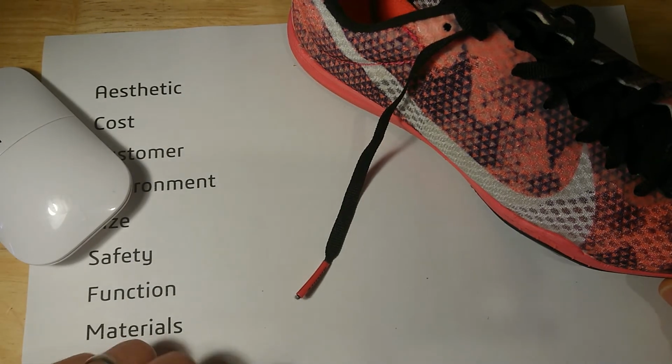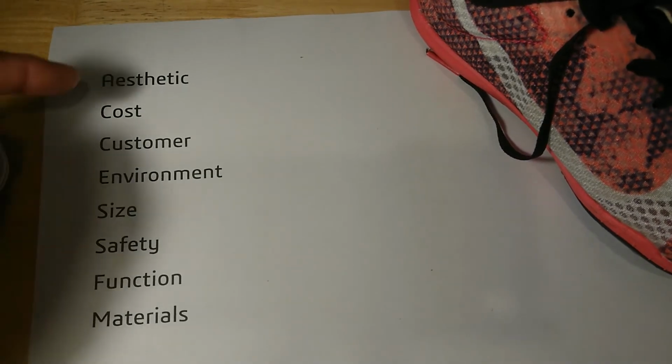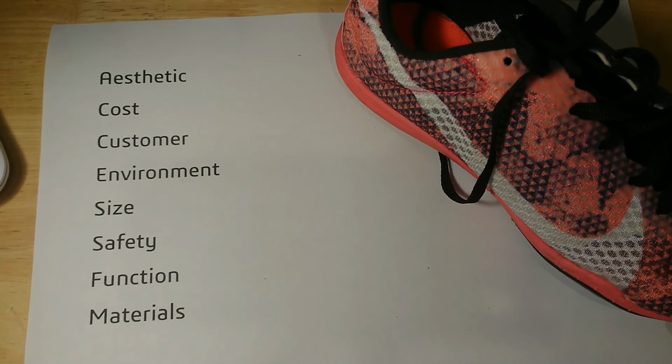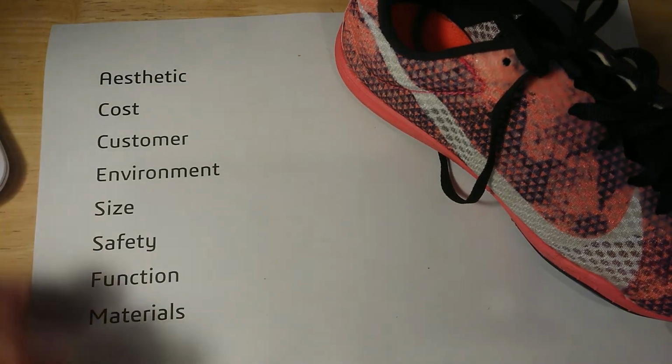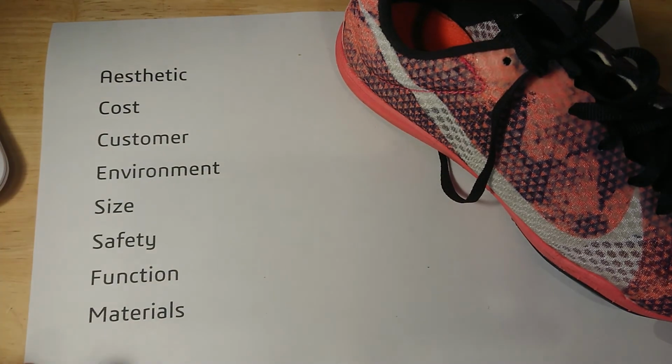Right, and that is product analysis, ACCESSFM. If you try and remember those, that'll make life a lot easier when it comes to product analysis, because they are often the headings that are mentioned in mark schemes, and often the headings that are expected. So if you're analysing a product, use those. They're also very good if you're writing a specification. But for product analysis, try and use ACCESSFM.